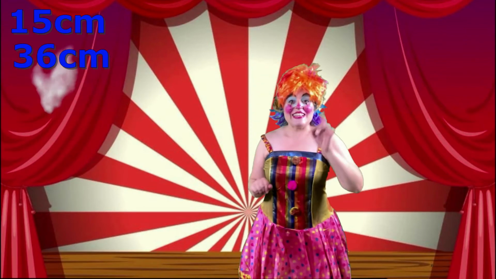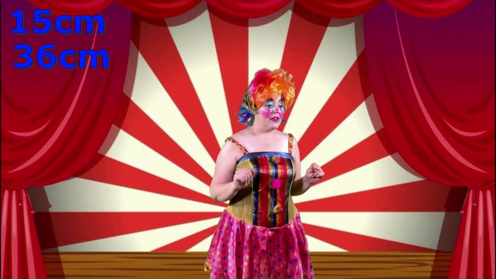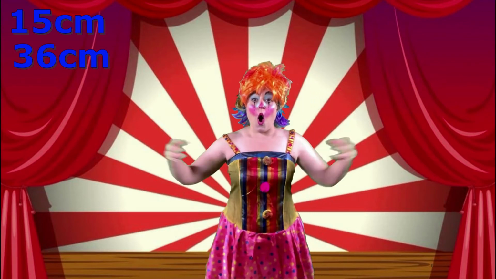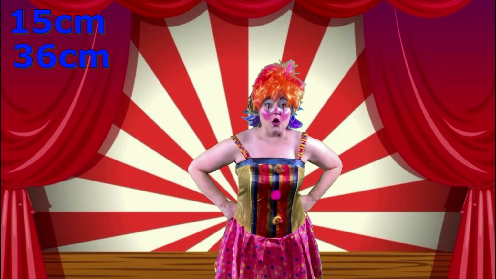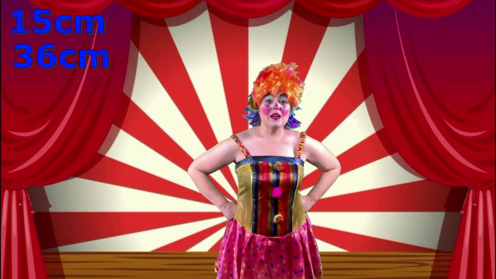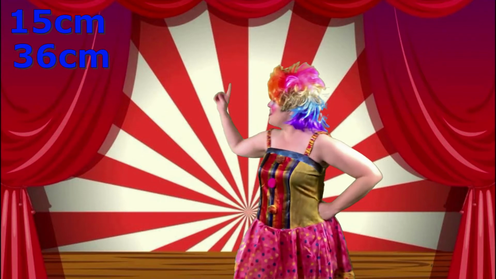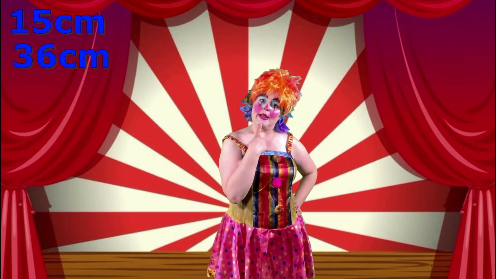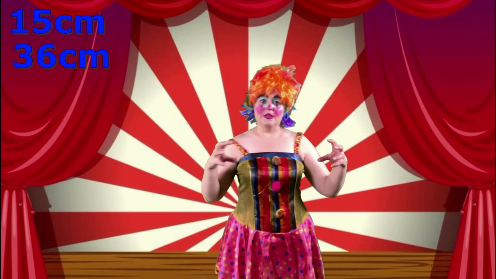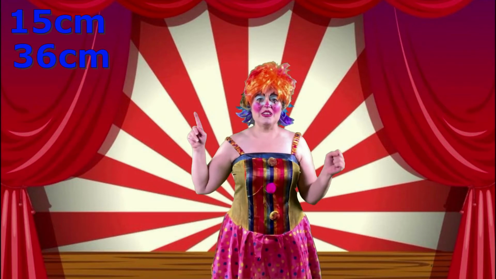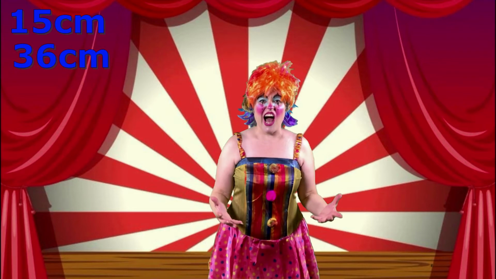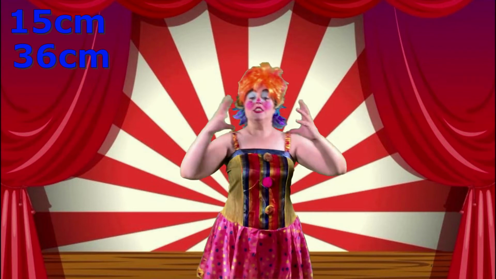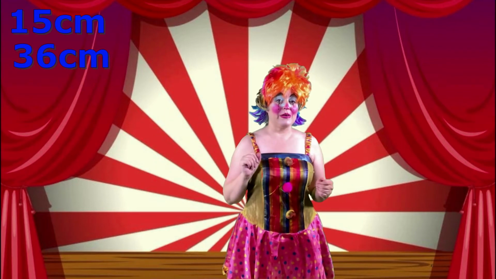Very good. Let's take a look at these 2 different lengths. 15 centimeters and 36 centimeters. One of them is longer than the other. Which one is the longer one? Very good. 36 centimeters is longer. Okay. We need to write a number sentence using these 2 numbers and a sign. A sign to show that one of these numbers is greater than the other number.